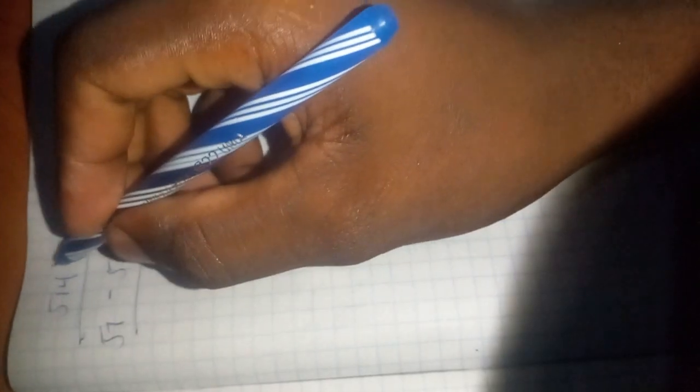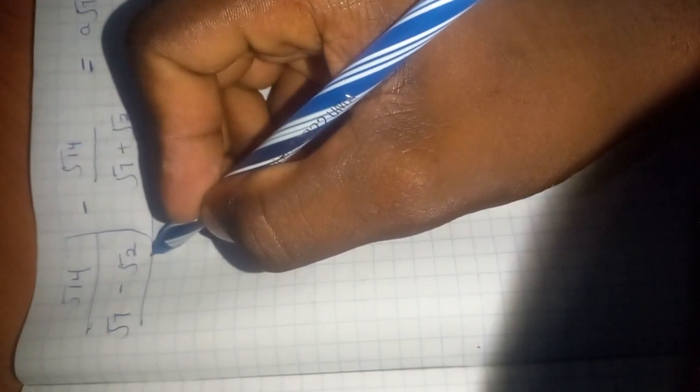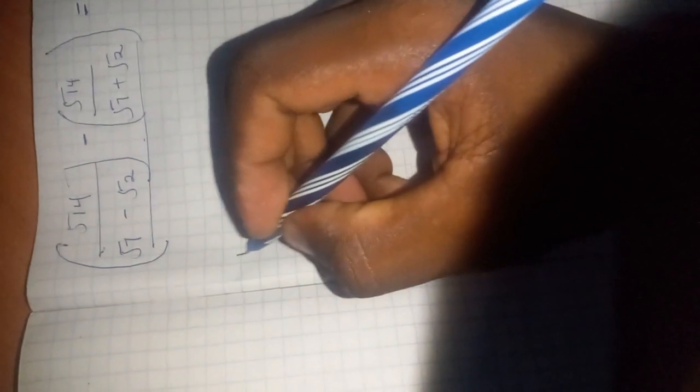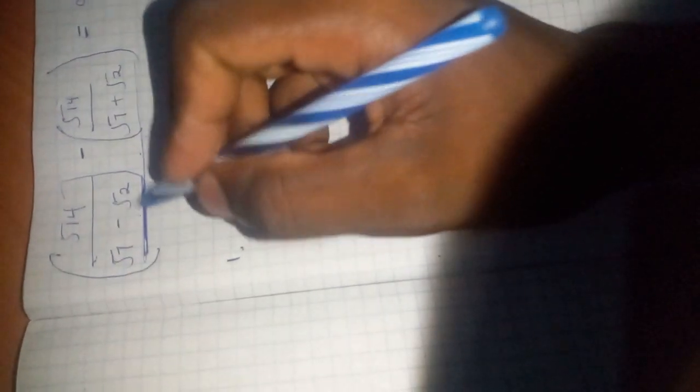You will first rationalize this part of the question, then you rationalize the other one. After the two numbers have been rationalized, you then subtract. So the first step is to rationalize, and let's start by this one.